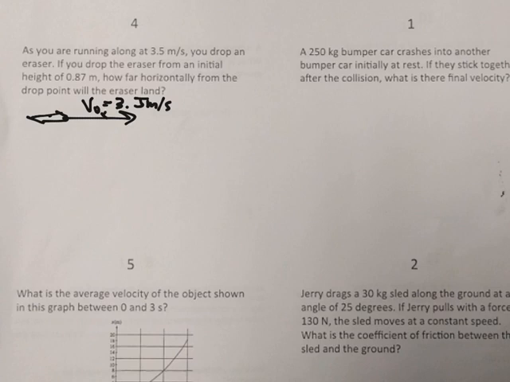So make sure you know that it is in the x. Alright, and then if you drop your eraser, it doesn't have an acceleration in the x, but it does have an acceleration in the y direction because gravity. So it'd be negative 9.8 or negative 10.